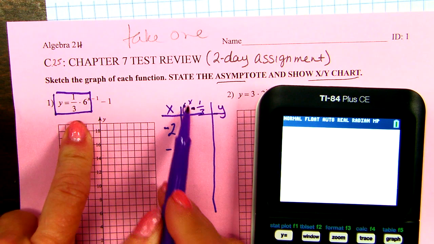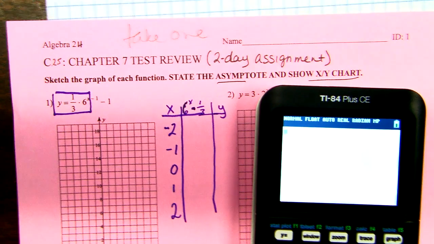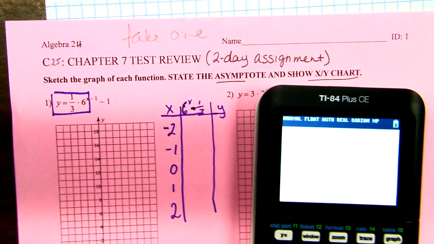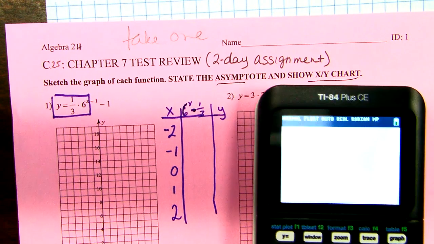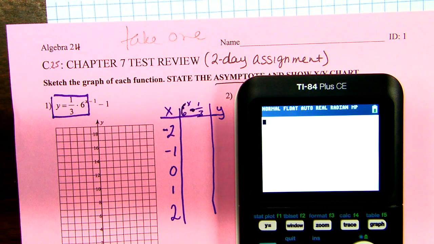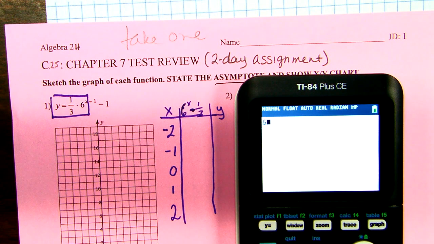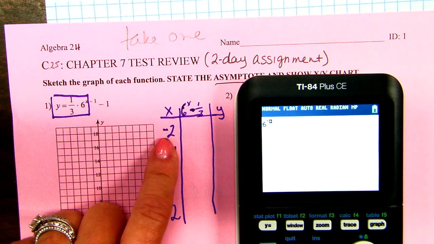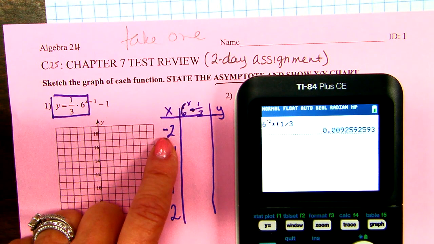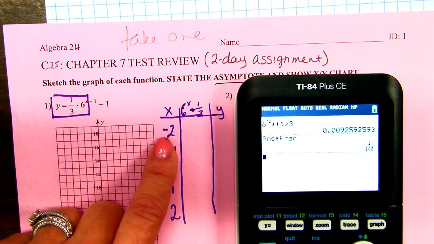Notice the reason I wrote it like this is because that's order of operations. Sometimes I don't want to mess around with how my calculator will read it. Here's what I mean. Will my calculator read 6 to the power of -2 times parentheses 1/3 the same as 1/3 in parentheses times 6 to the power of -2?